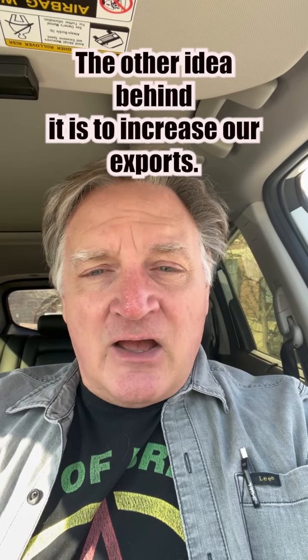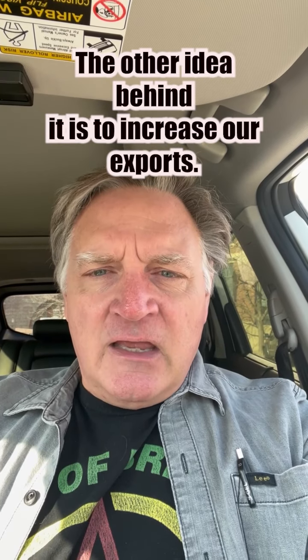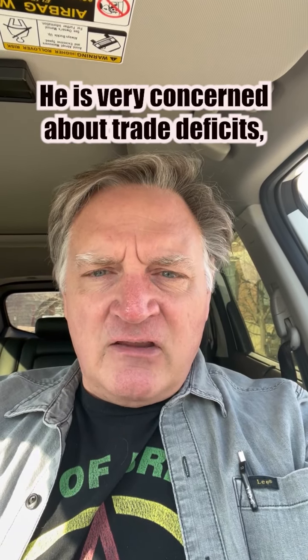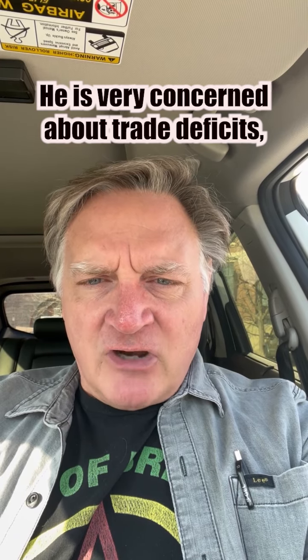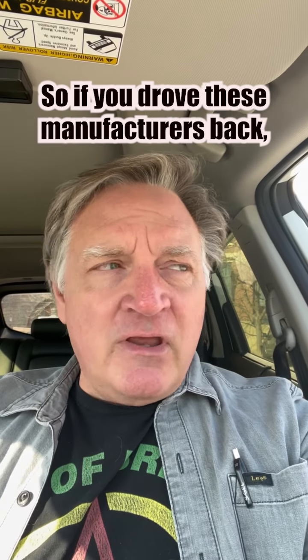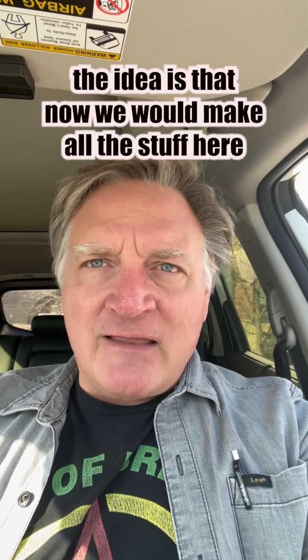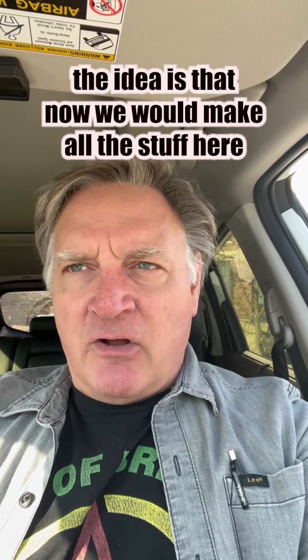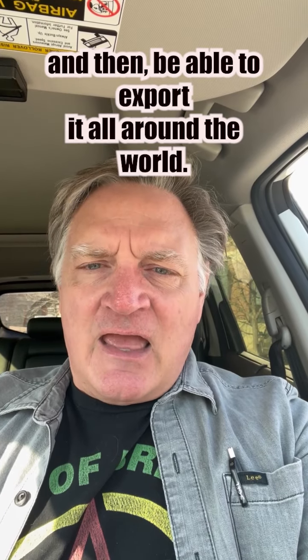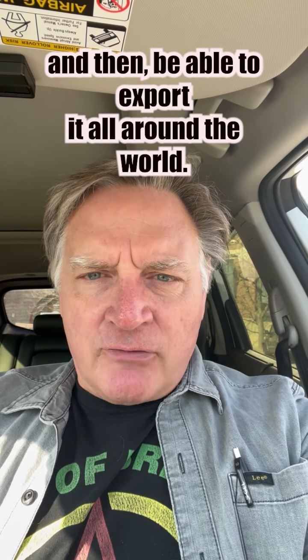The other idea behind it is to increase our exports. He is very concerned about trade deficits and has been for literally decades, just like he's been obsessed with tariffs. So if you drove these manufacturers back, the idea is that now we would make all this stuff here and then be able to export it all around the world.